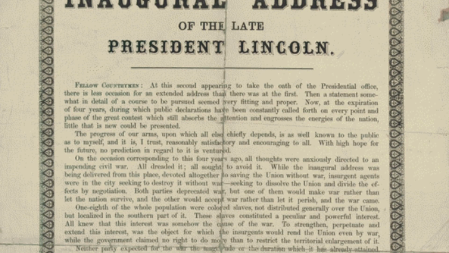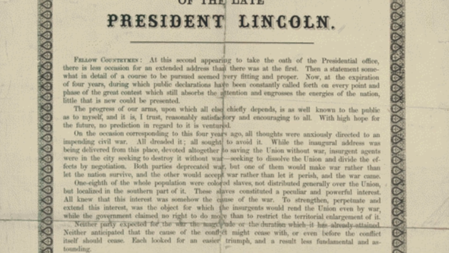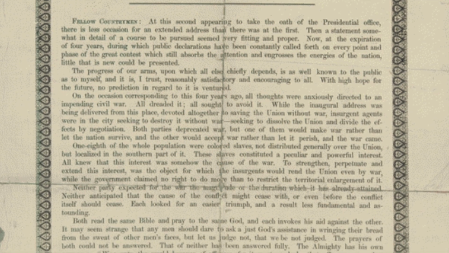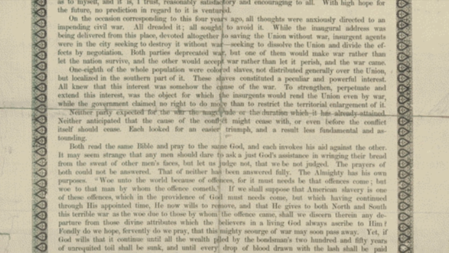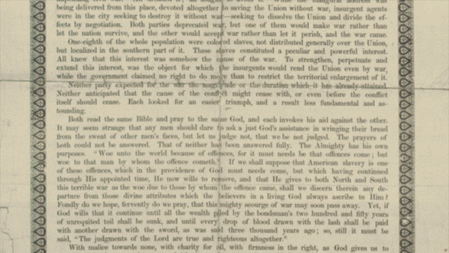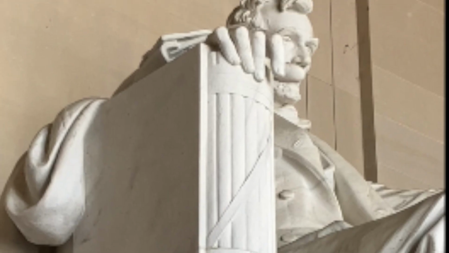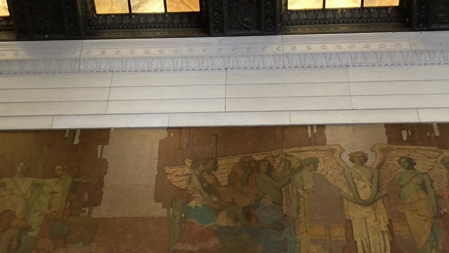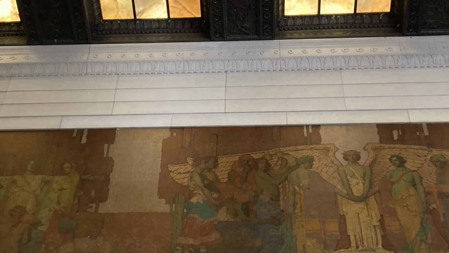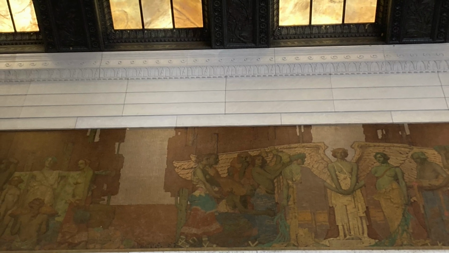He addresses unity under the same country and religion by saying fellow countrymen, and stating that both read the same Bible and pray to the same God. He also discusses the evils of slavery and how he wanted freedom for all. This text correlates to the hand showing compassion. The mural entitled Unity above the Second Inaugural Address is a visual representation of the speech and shows how he fought to join together the North and the South.